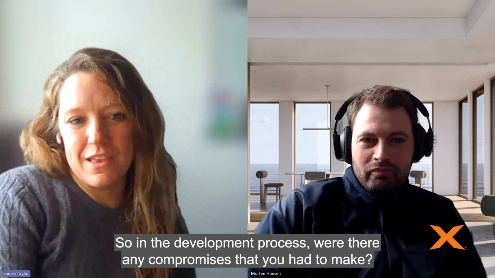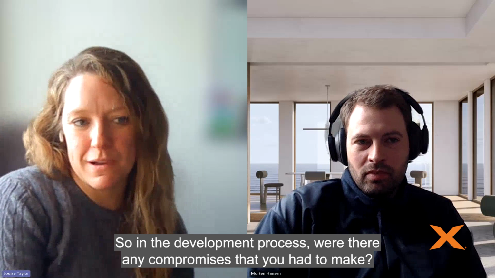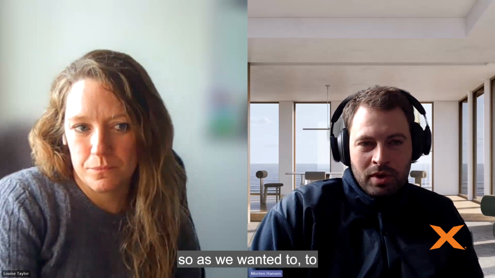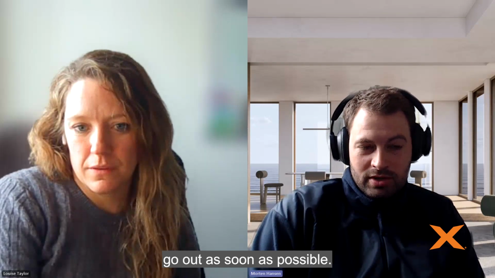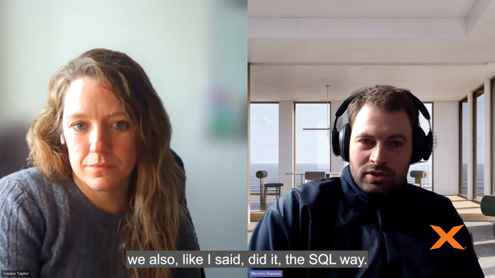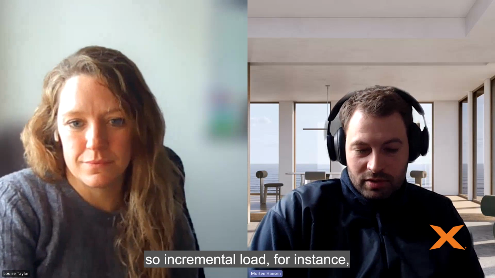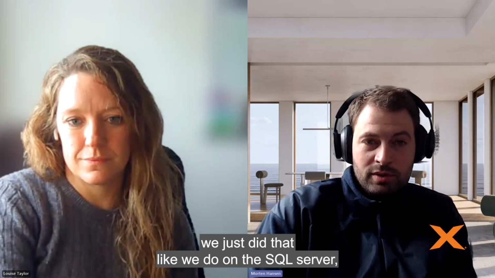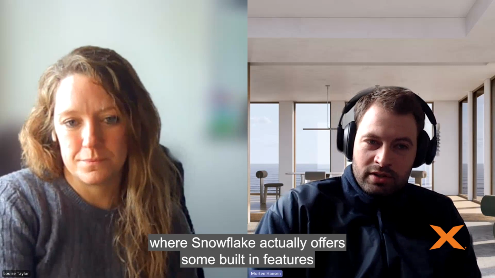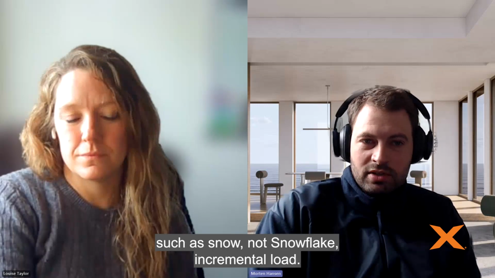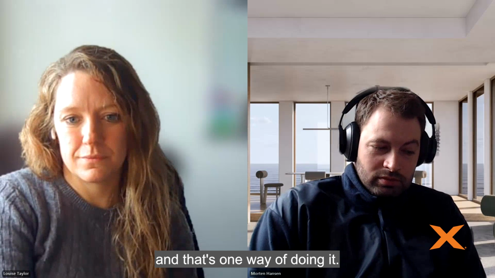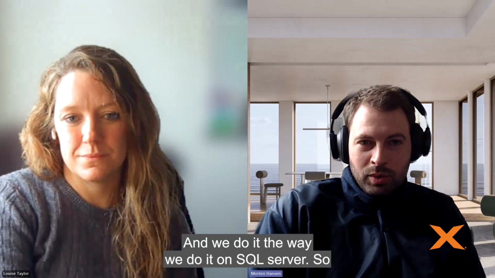Yes. And what about compromises? In the development process, were there any compromises that you had to make? Yes, there were. As we wanted it to go out as soon as possible, we did it the SQL way. Incremental load, for instance, we just did like we do on SQL Server, whereas Snowflake actually offers some built-in incremental load features. That's one way of doing it, and we do it the way we do it on SQL Server.